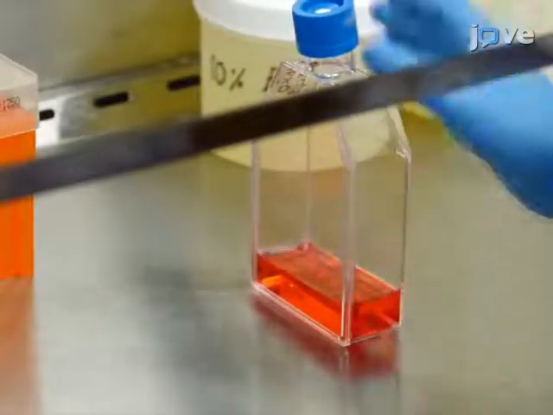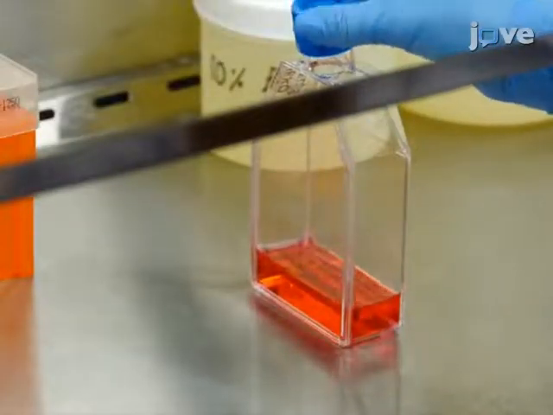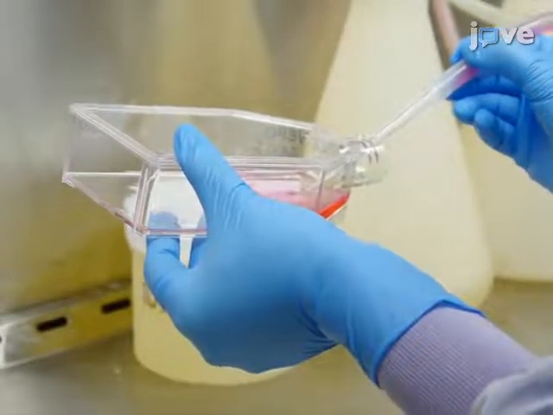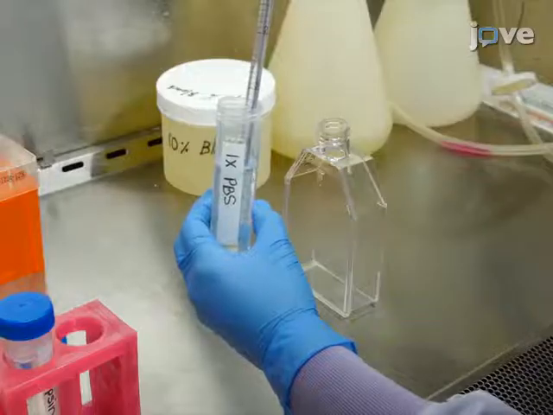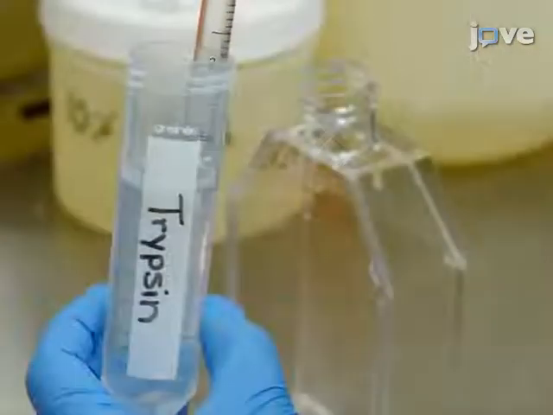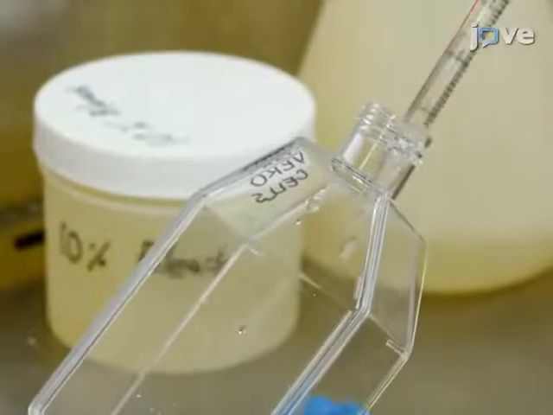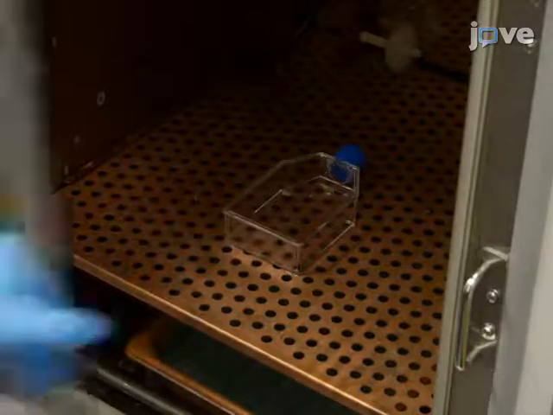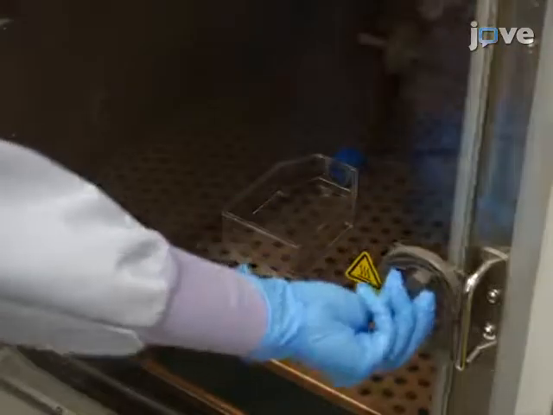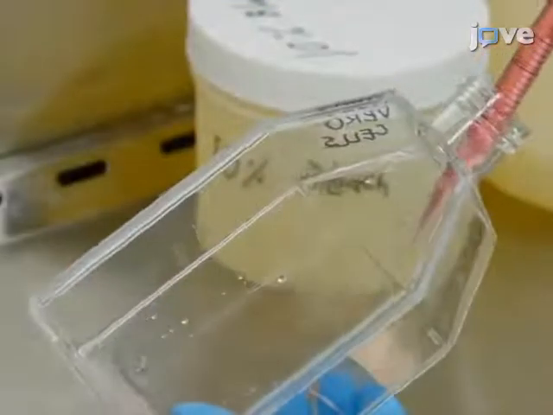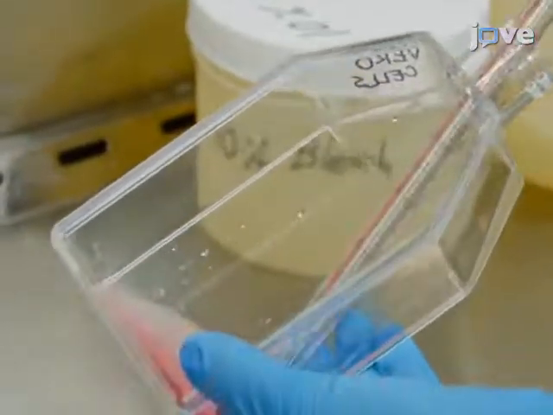Begin by harvesting Vero cells at 80% cell density in a T75 culture flask by aspirating the medium from the flask and rinsing the cells with 2 milliliters of phosphate-buffered saline. Add 2 milliliters of 0.25% trypsin and incubate the flask at 37 degrees Celsius for 5 minutes. Following the incubation, add 8 milliliters of growth medium containing serum to inactivate the trypsin.